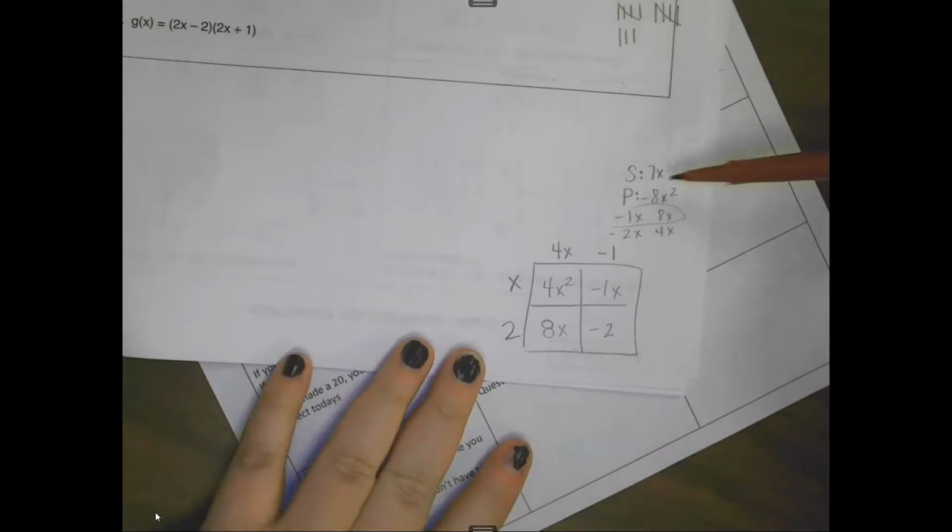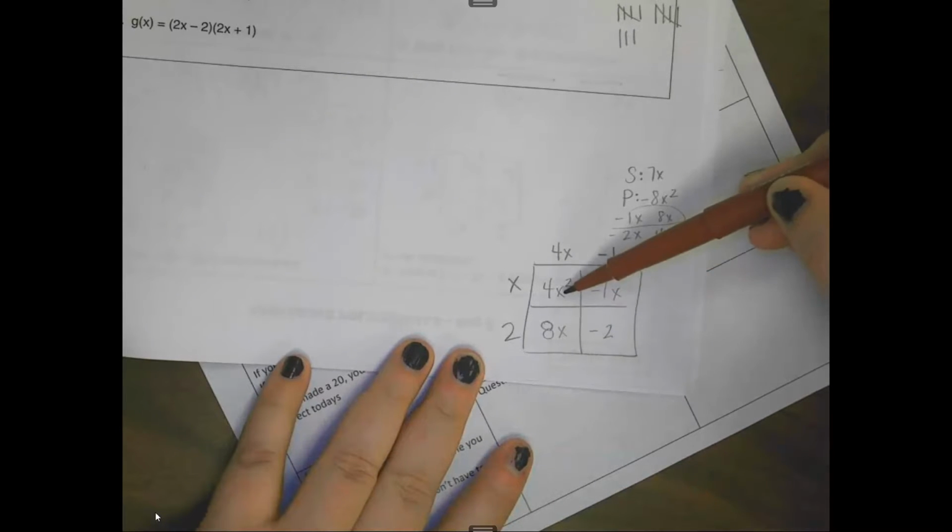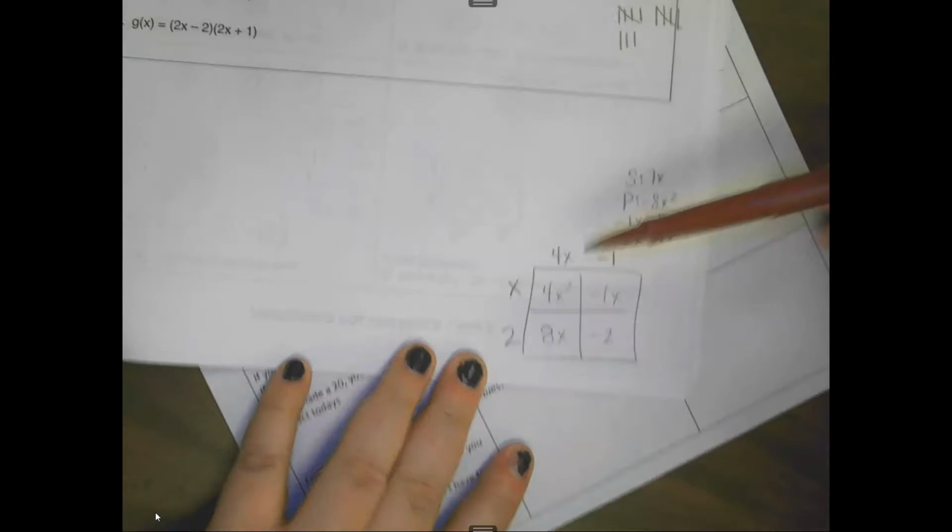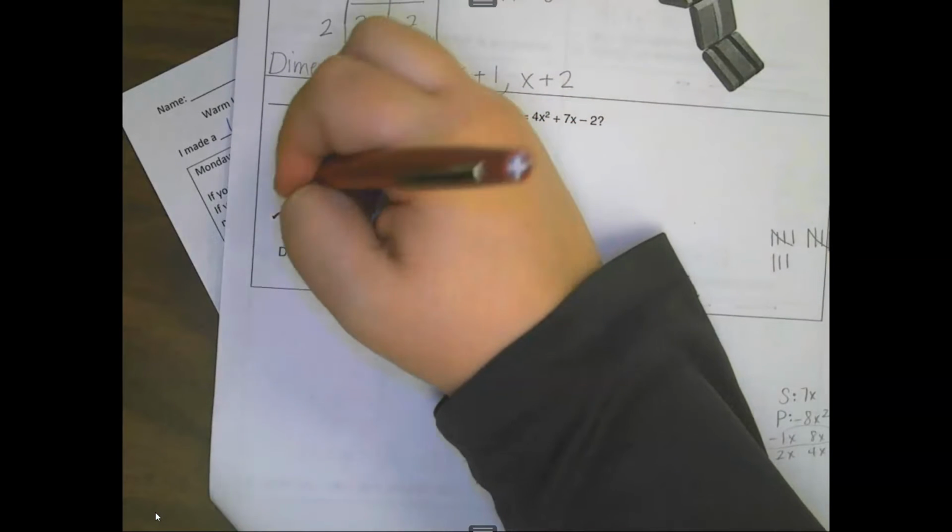All right, hopefully you did it. I did it down here at the bottom. So my sum was 7x. Product was negative 8x. So those are my 2, my lead, my end. And so I get 4x minus 1. Well, A and C have 4x plus 1. And x plus 2, which matches B.